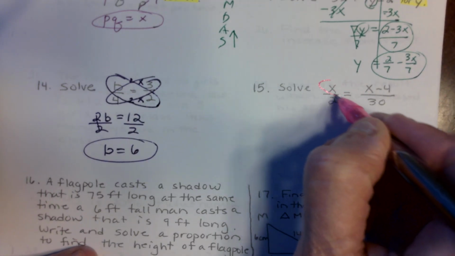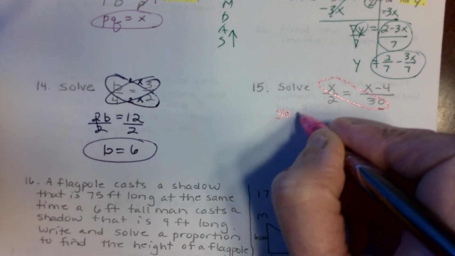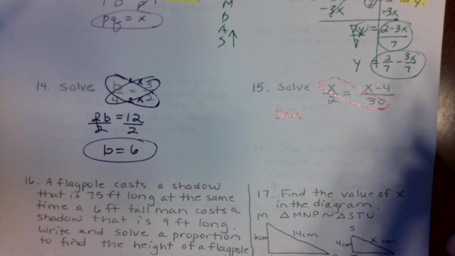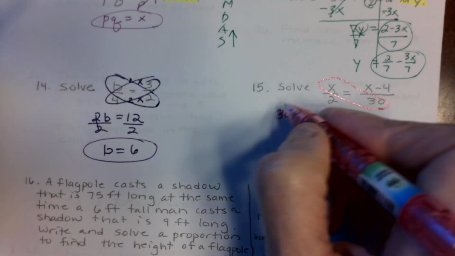So I'm sure a lot of you are totally fine with doing that. And then, oh, you can see that sparkle. You can see that's 30x. Oh, but that's hard to see with the camera. I'll get my other pink pen.